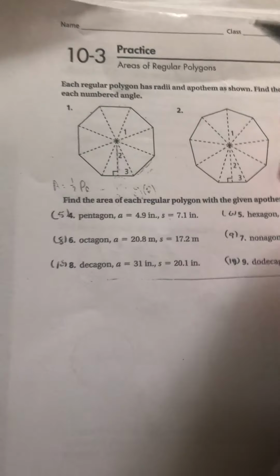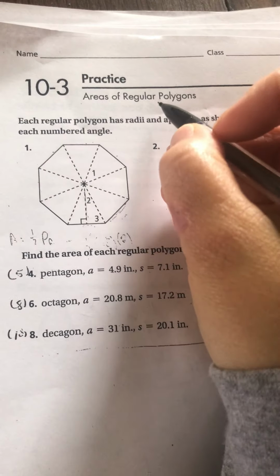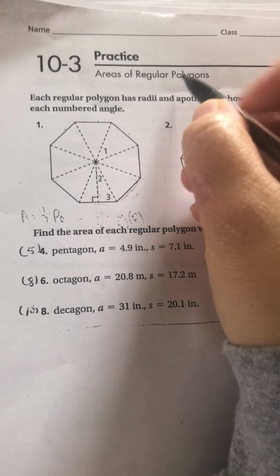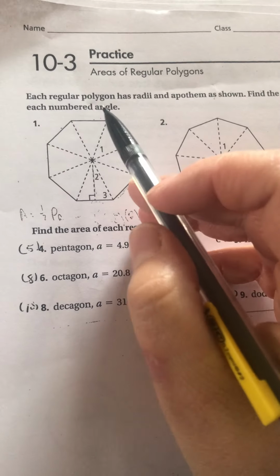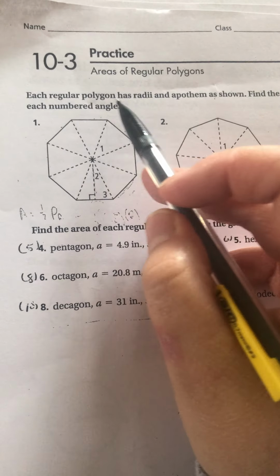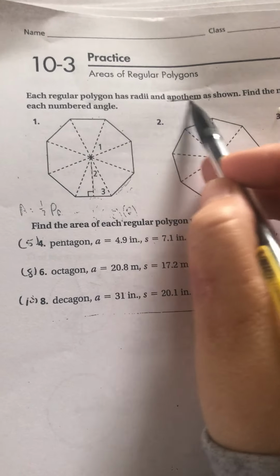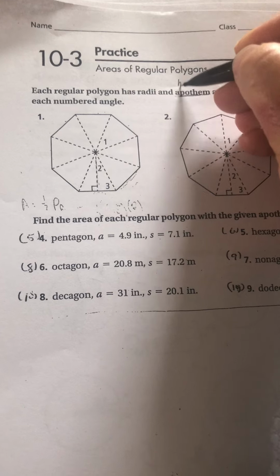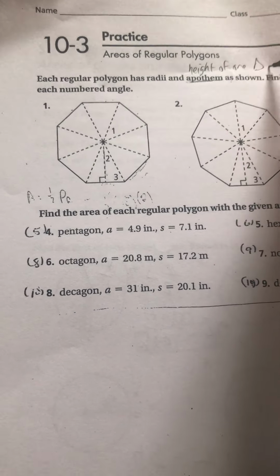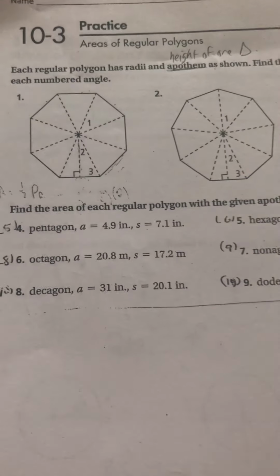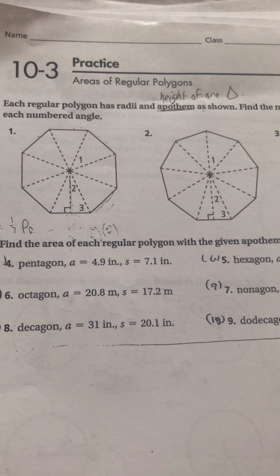Okay, so the last thing we're going to take a look at is the area of regular polygons. Just a reminder that a regular polygon means that all of the sides are the same and all of the angles are the same. The first couple say each regular polygon has a radius and an apothem. The apothem is the height of one triangle. So the general idea is that we're going to find the area of one triangle and then multiply that by how many of them there are.